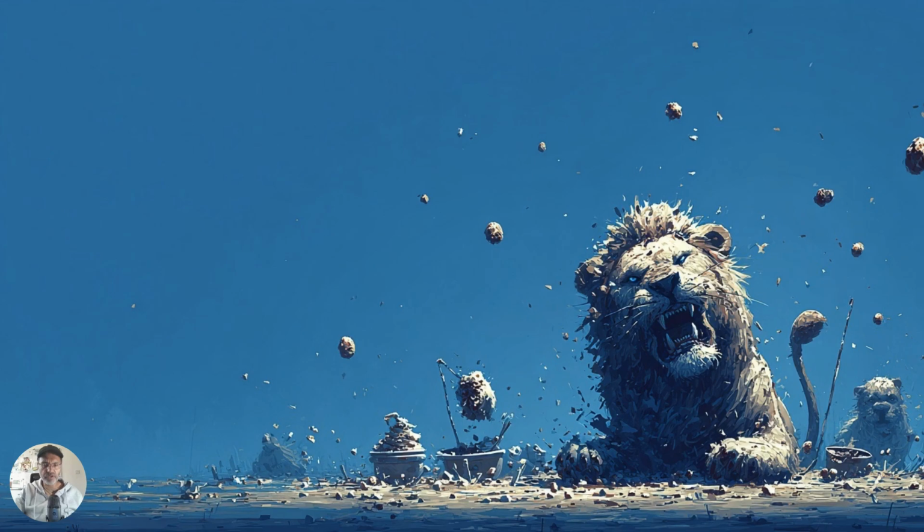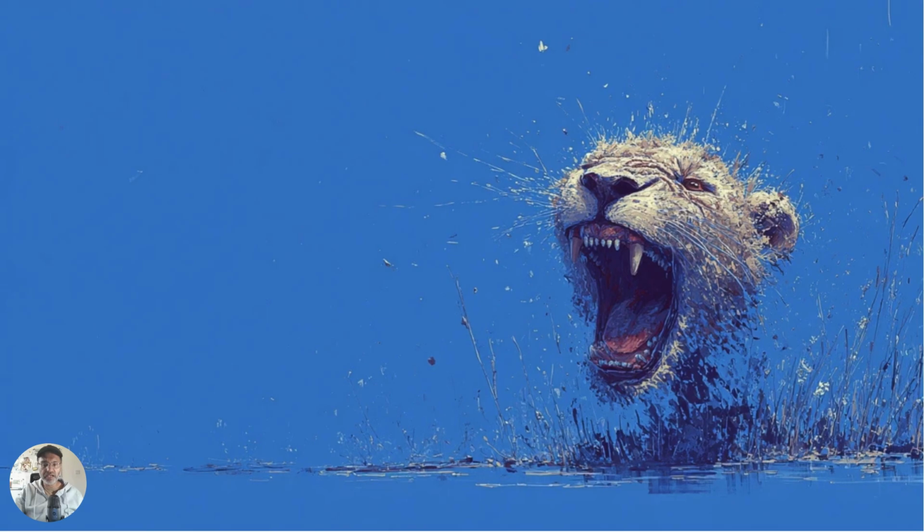A lion, a feeling sick emoji, then a lion. I guess the lion is in some kind of pain. And this one, I don't really know how it managed to come up with the abstract of the head of the lion. I guess in this case, it's probably a lioness.